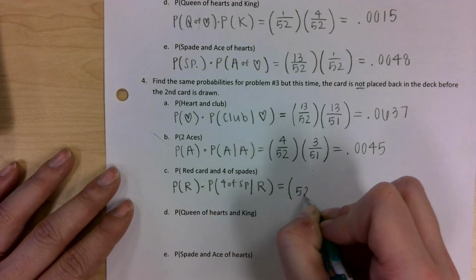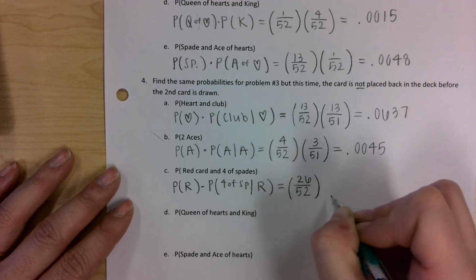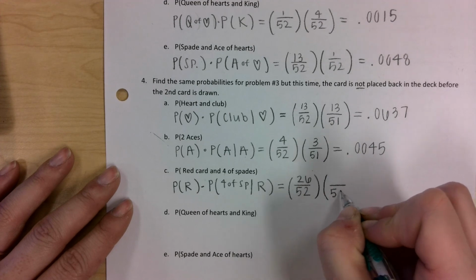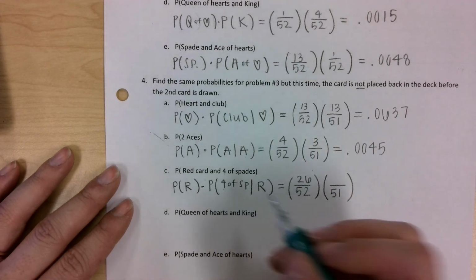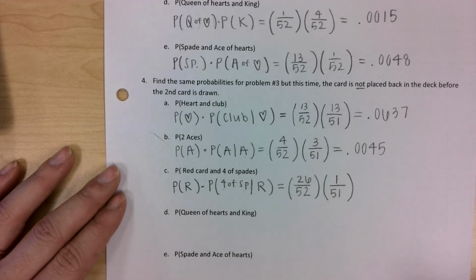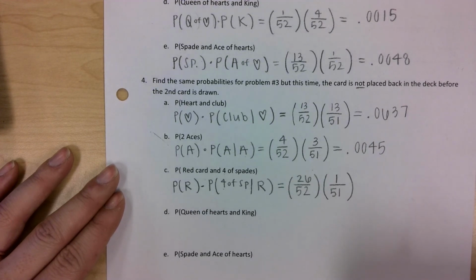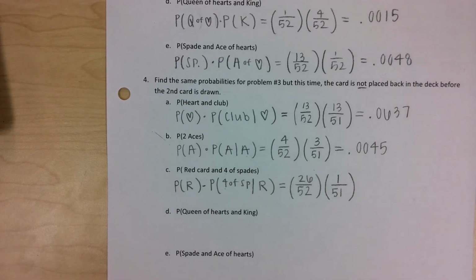Okay, on my first draw, there's 52 cards. 26 of them are red. On the second draw, there's 51 total cards now. And the 4 of spades is just 1 card, so only 1 option would fulfill that requirement. I'll let you guys plug in from here. Go ahead and pause your video then and try D and E on your own.